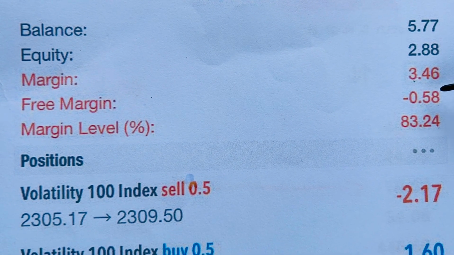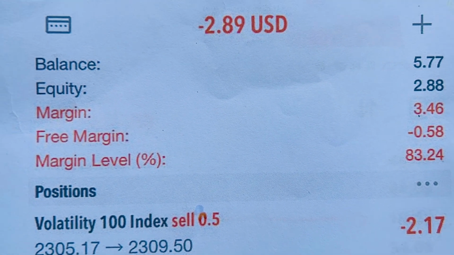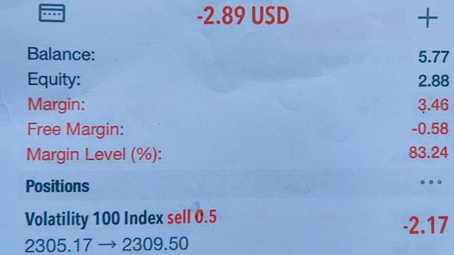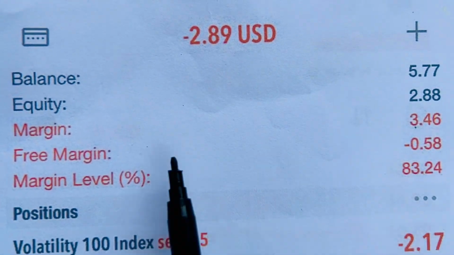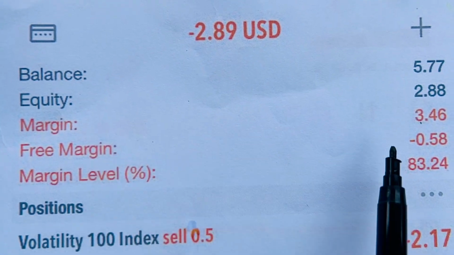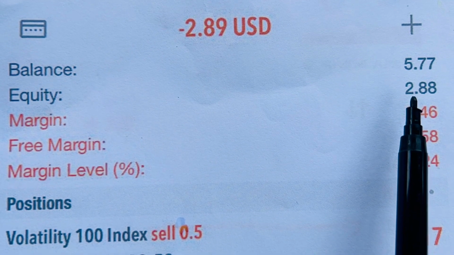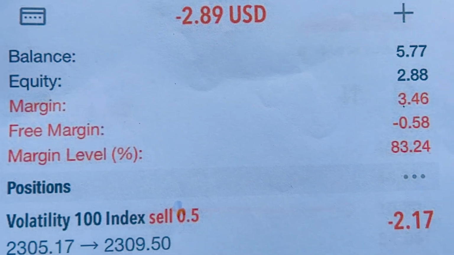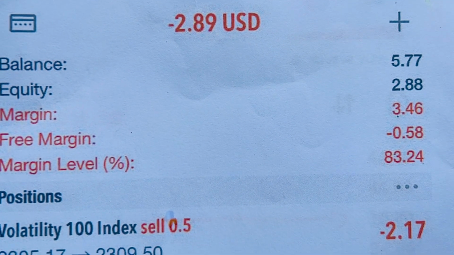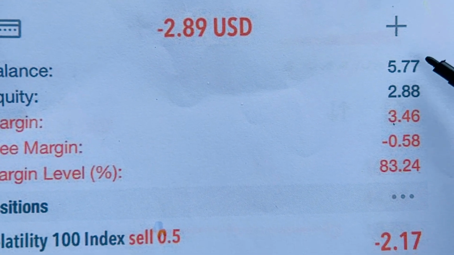Now, on free margin, we have 0.58. Why do we have 0.58? When we look at the calculation of margin here, 3.46, we are now left with 2.88. This 2.88 is a temporal balance that we're supposed to have here.